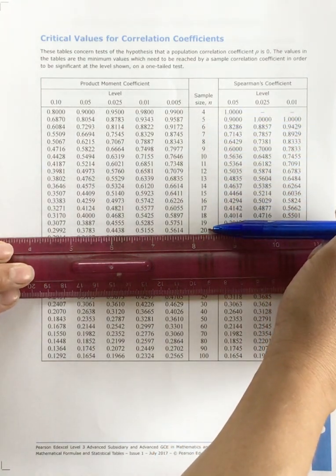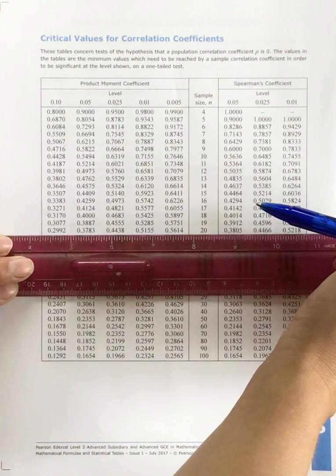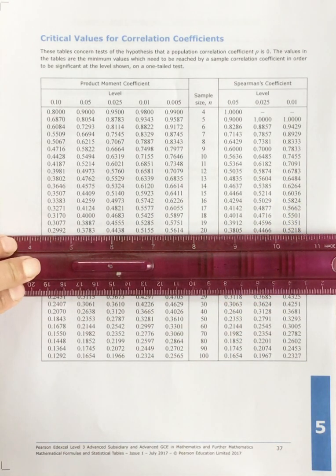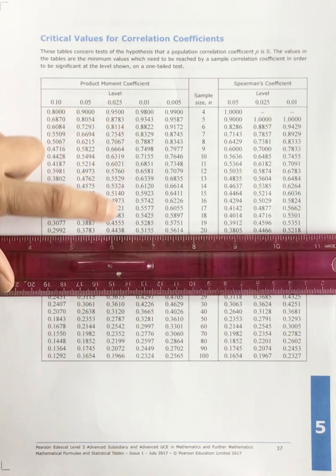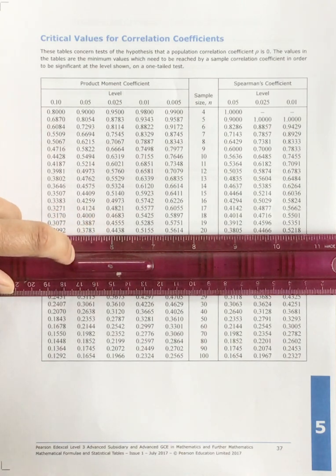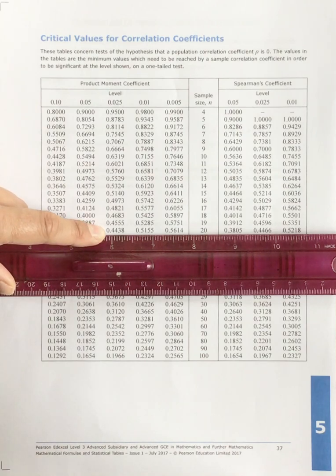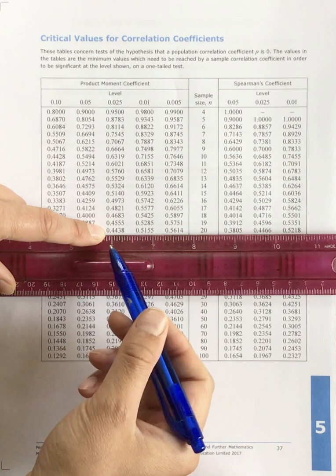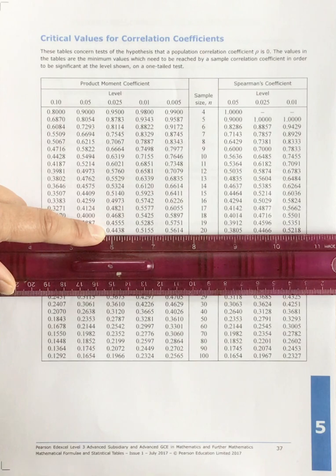So if we're looking at a sample size of 20, and I had calculated my PMCC to be 0.4, and I wanted to check at the 2.5% significance level whether that implied there was actually positive correlation. Well, at the 2.5% significance level, 0.4 is less than this critical value. So that would imply that there is zero correlation. I would say that there is evidence of 0 correlation because my product moment correlation coefficient is less than the critical value. It's closer to 0 than this value, which we use as our cut-off point.